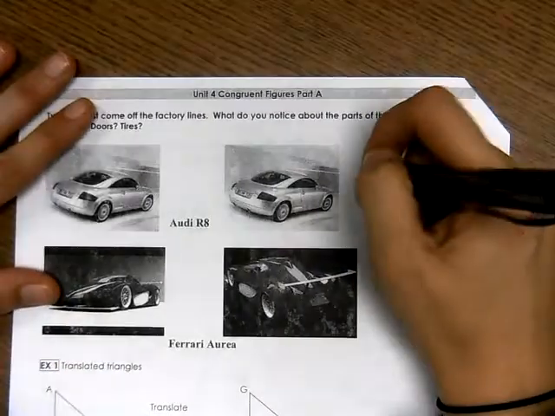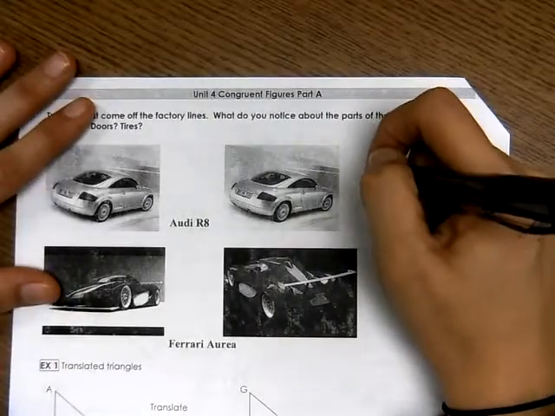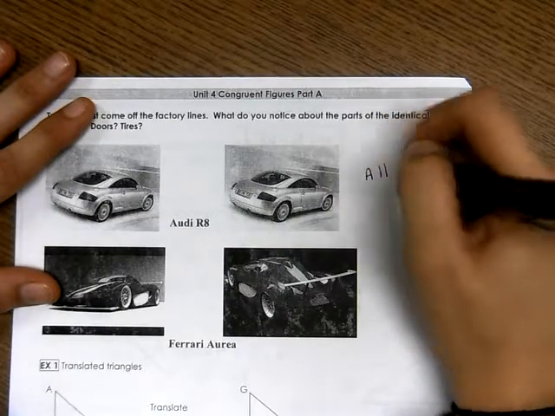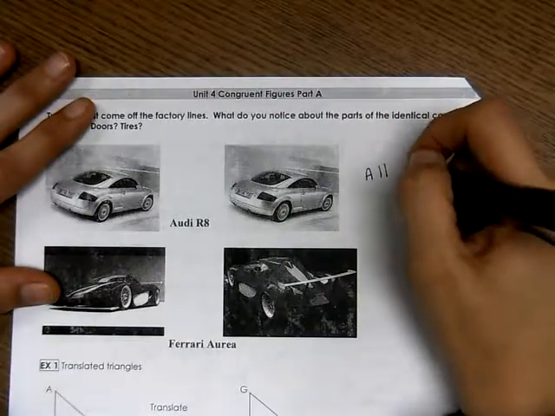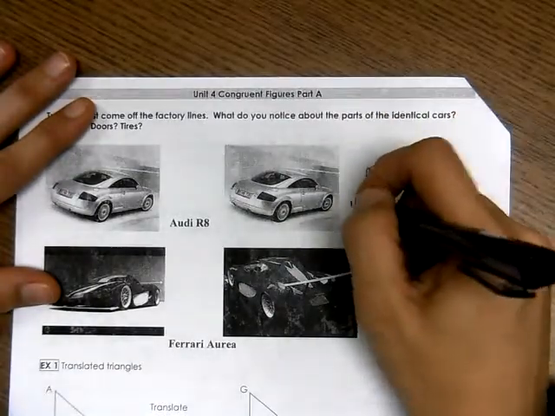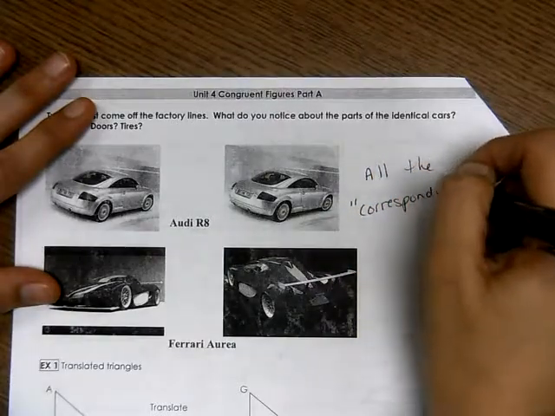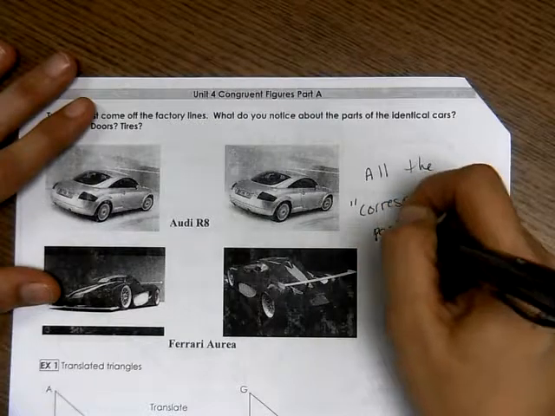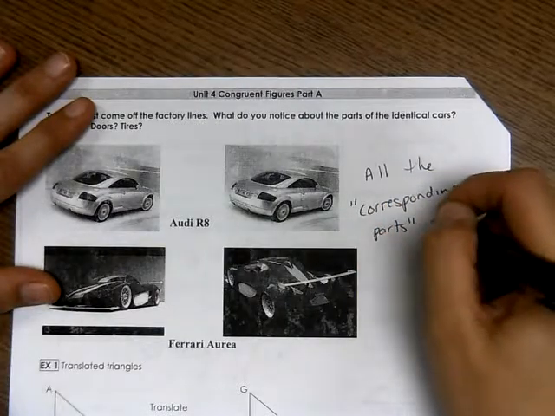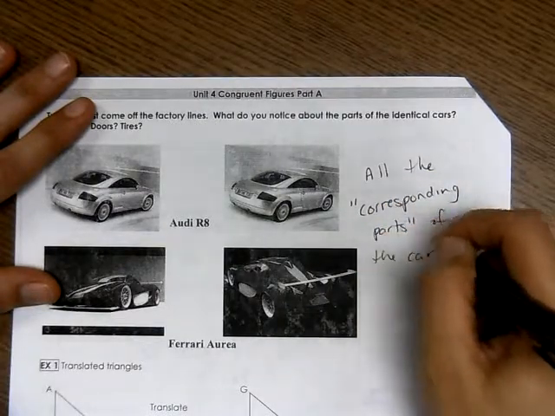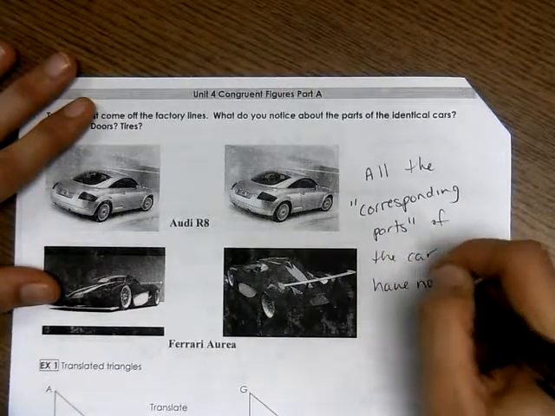So in geometry, when we talk about corresponding parts and congruent figures, all the quote-unquote corresponding parts of the car have not changed.